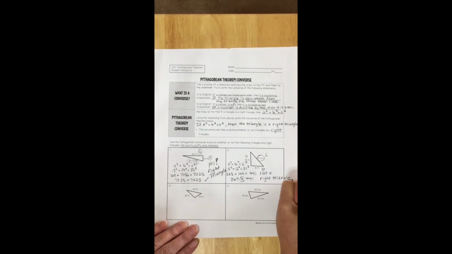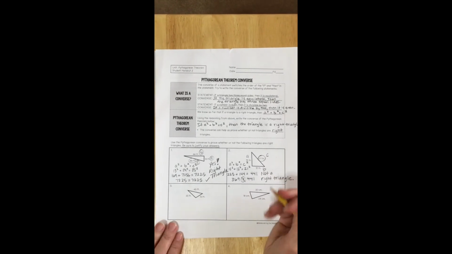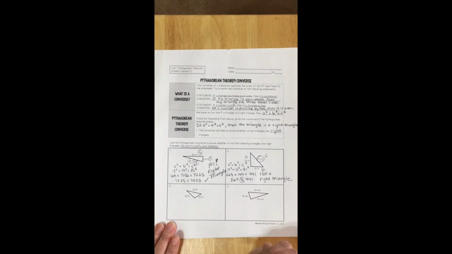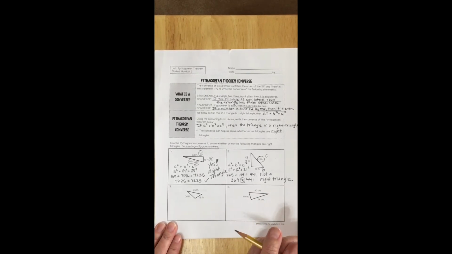Since the Pythagorean theorem does not work, this is not a right triangle. So let's go ahead and try number 3. Again, if you feel comfortable, pause the video, try them on your own, and then come back and check your work.